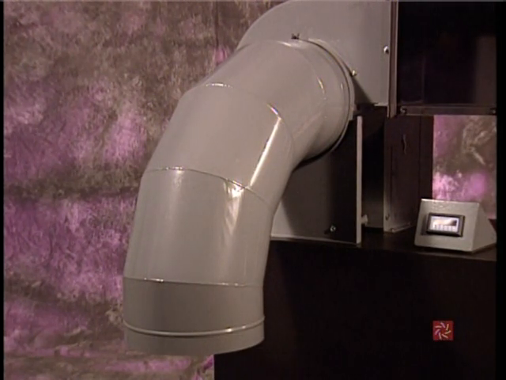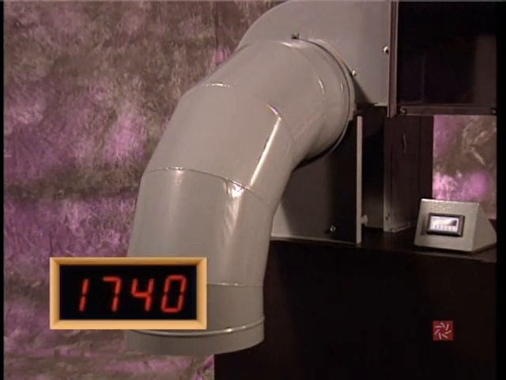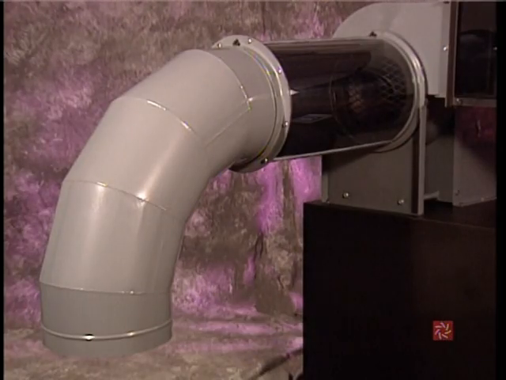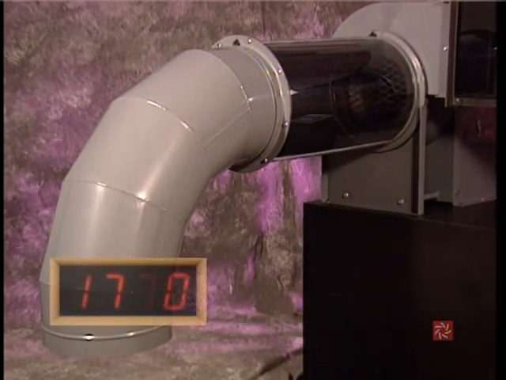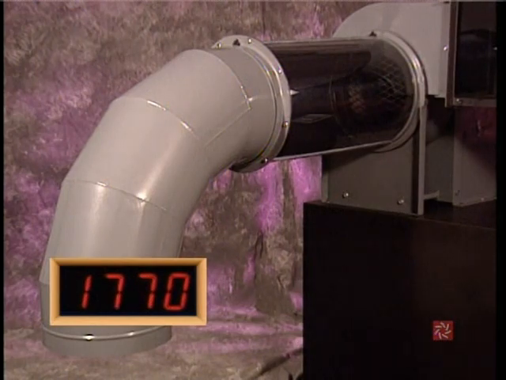A sweeping radius elbow at the inlet provides a more efficient solution. In this case, the airflow has been reduced around 3%. By inserting a straight section of duct, the airflow is now just 2% below the fan's catalog performance.